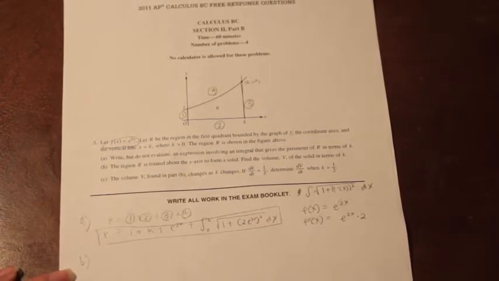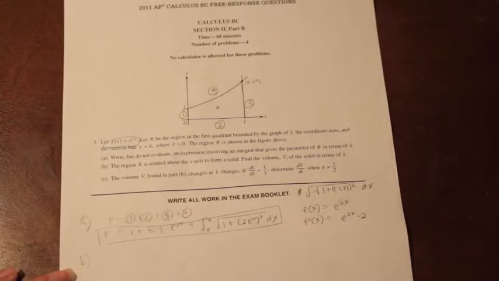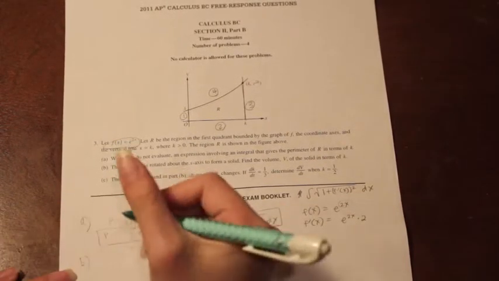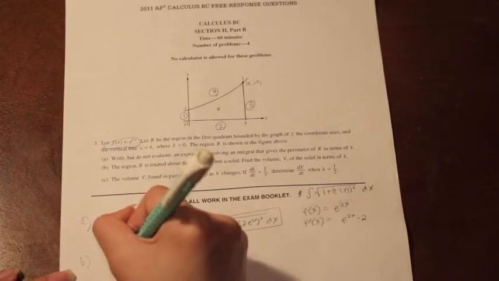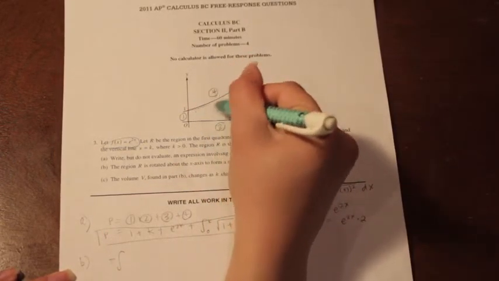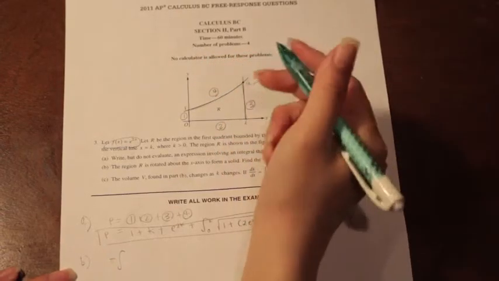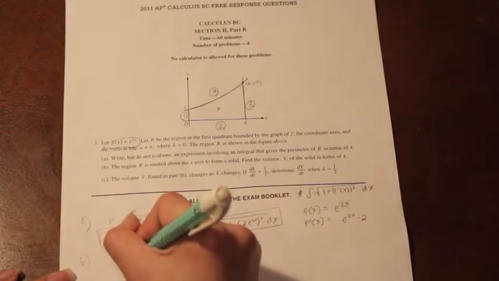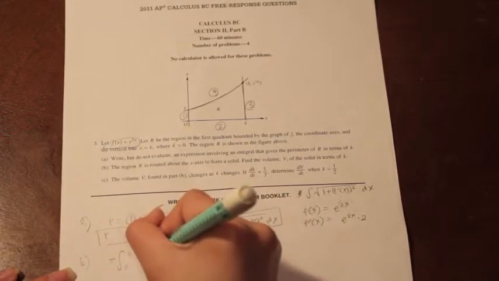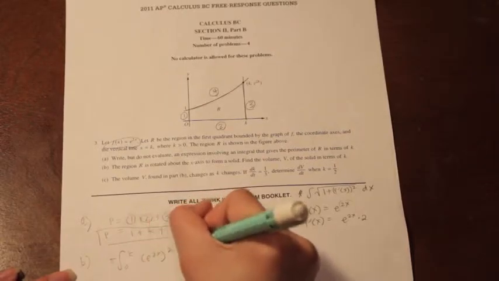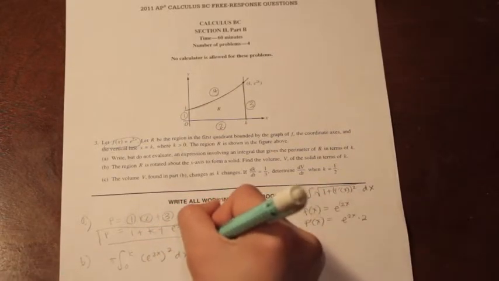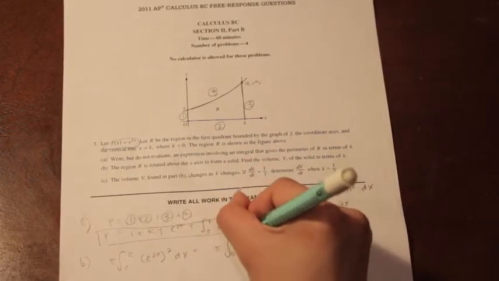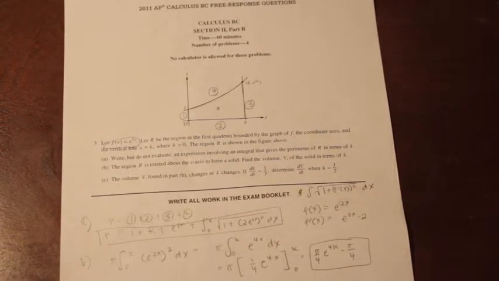Now part B is asking us to rotate the region R about the x-axis to form a solid and find the volume. So we need to remember our formula for volume. It's going to be pi times the integral of our area, or our curve squared. So we have pi times the integral from 0 to k of e to the 2x squared dx. And then from here we just simplify everything out. And that is our volume.